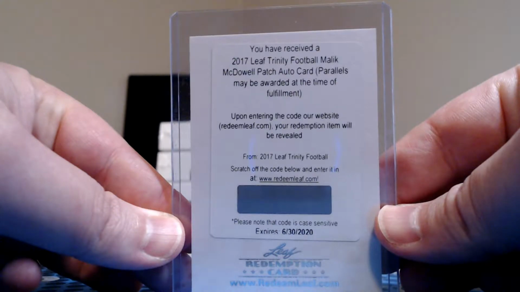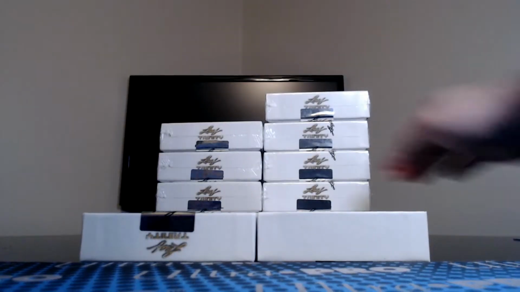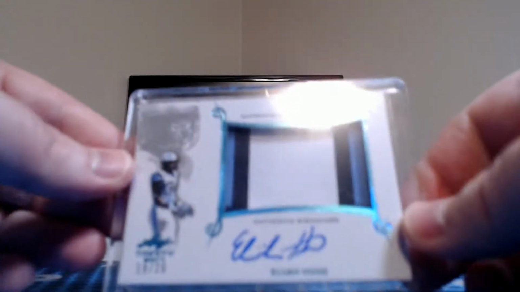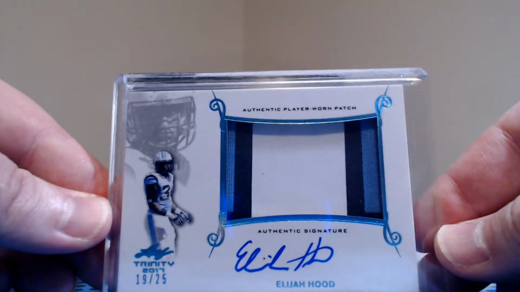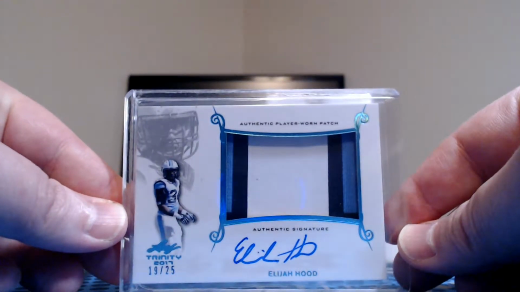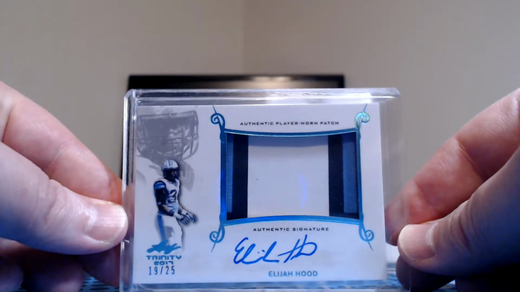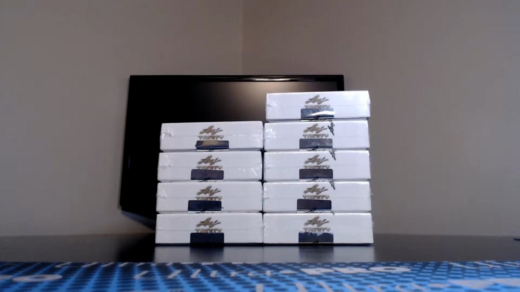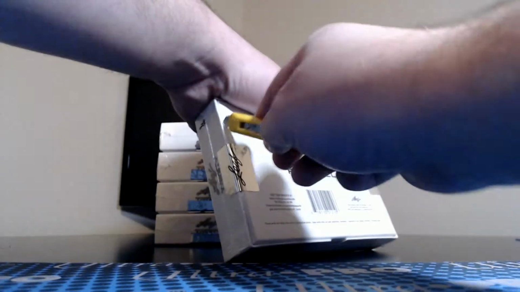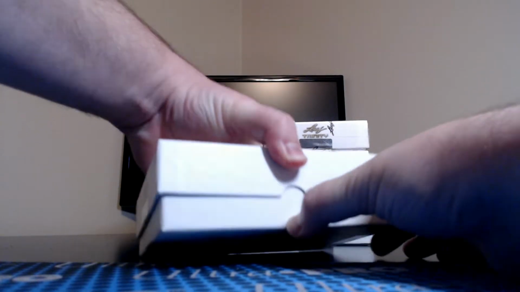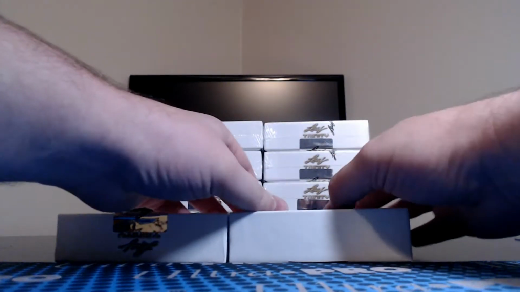Malik McDowell. And seems like an odd one to be the last card in the box, but numbered 19 of 25, Elijah Hood. 3 color. How you feel about that number 9 slot now, Joel? Elijah Hood. Not so sure he's deserving of last spot in the box, but he was really good in college. I always point that out anytime anybody does, of course.